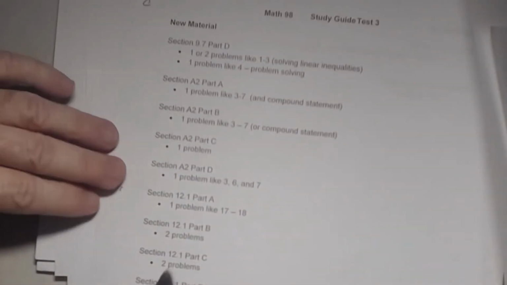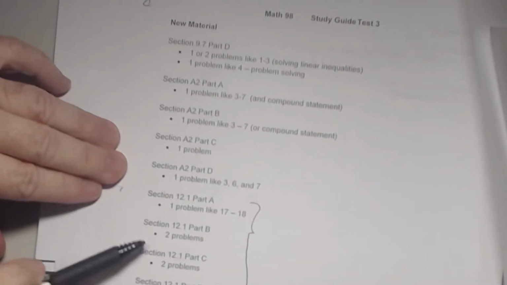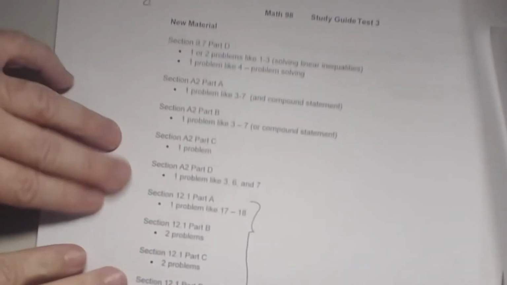All right, so that takes care of that section. Remember, the last thing we did was the zero exponent rule. If you look at your study guide, there are sections on 12.1, so it's just like 6 or 7 problems on 12.1 in your test.